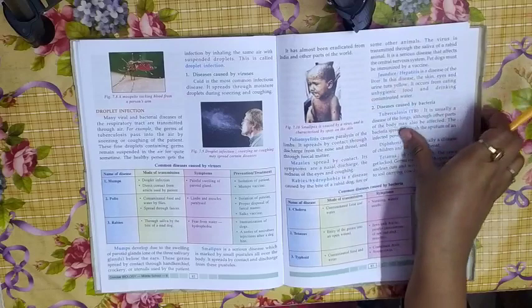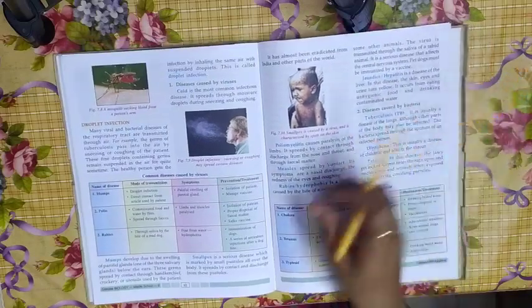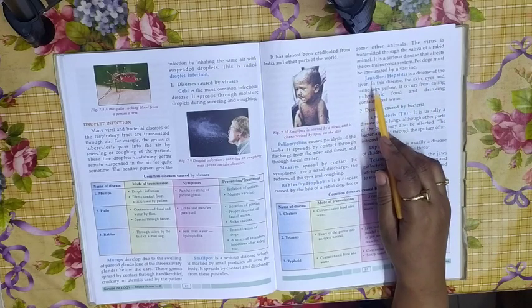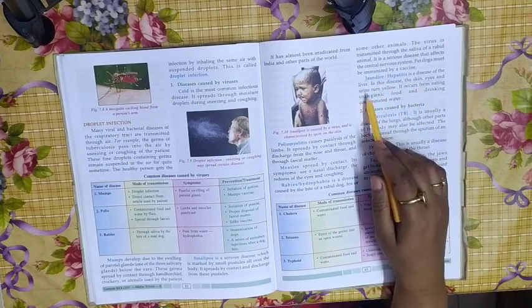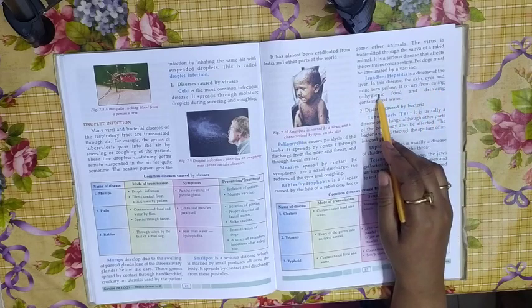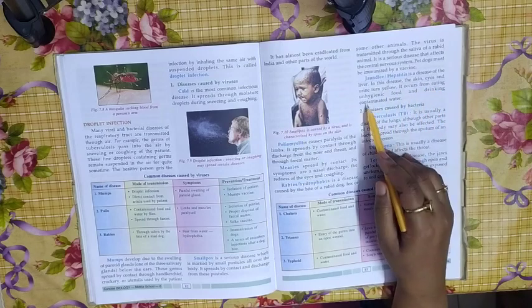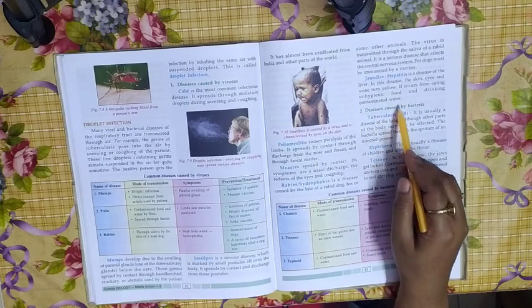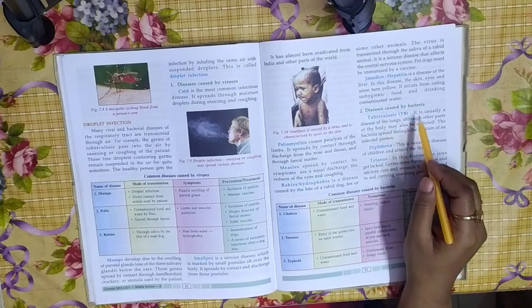Next one is jaundice. Clear? Jaundice is also called hepatitis. It is a disease of the liver. In this disease, the skin, eyes and urine turn yellow. It occurs from eating unhygienic food and drinking contaminated water. Contaminated water means polluted water.